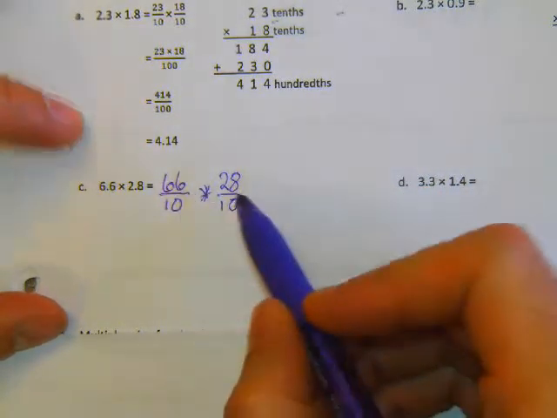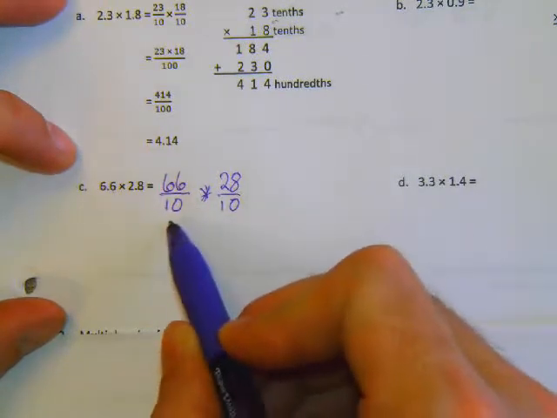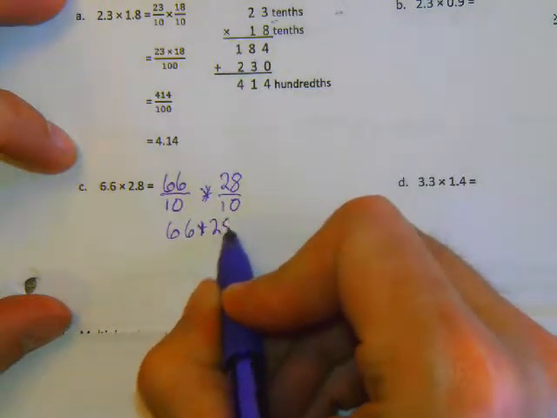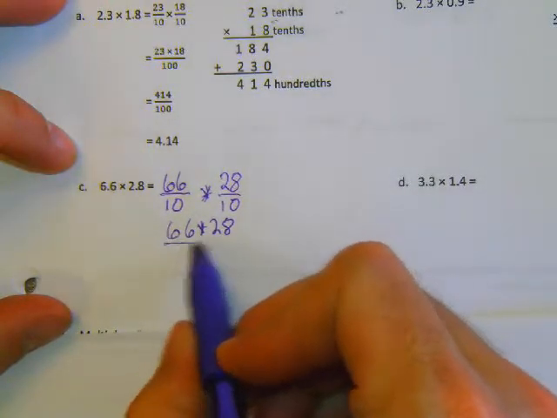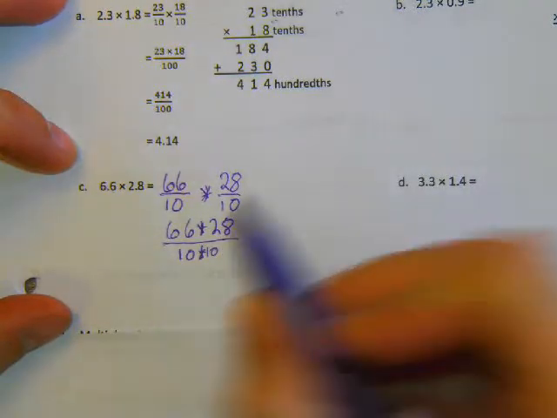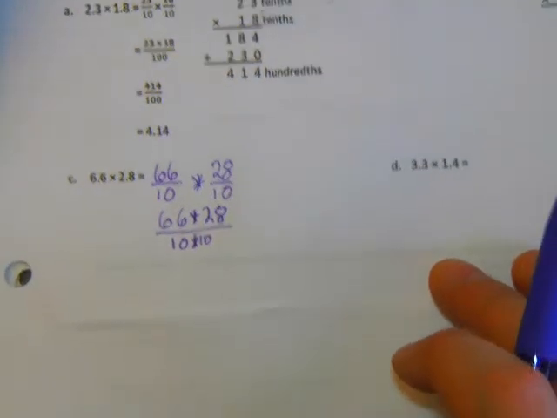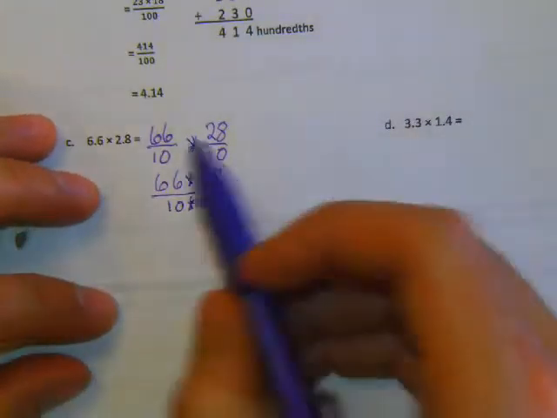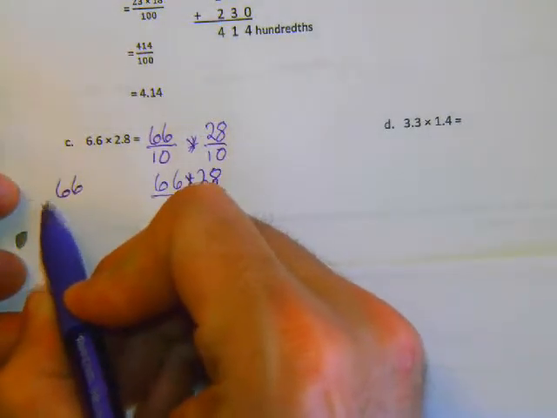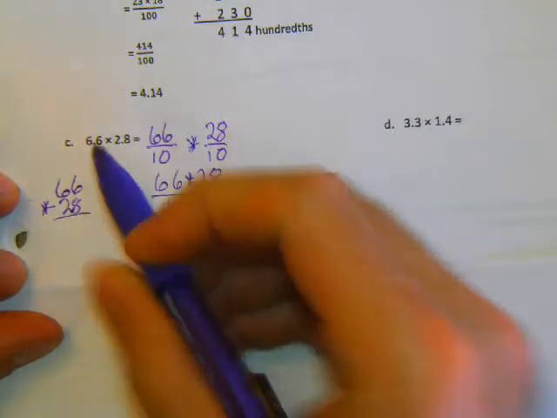The next thing we're going to do is combine these so that we know that we're multiplying right straight across. Then we are going to get 66 times 28 over 10 times 10, which is going to be our denominator. The third step we're going to do is actually do the multiplication. So we're going to do our 66 times 28.